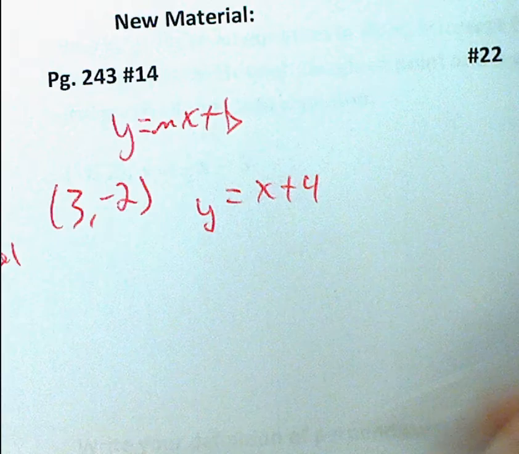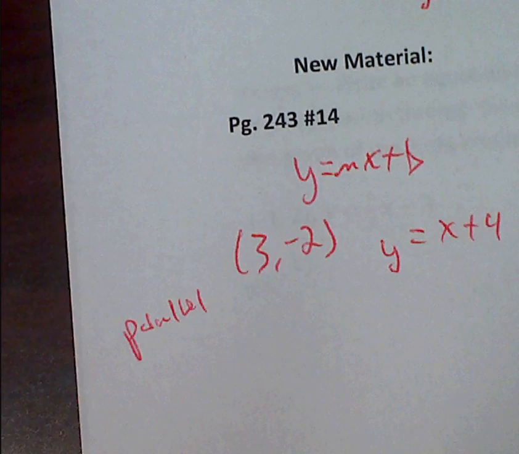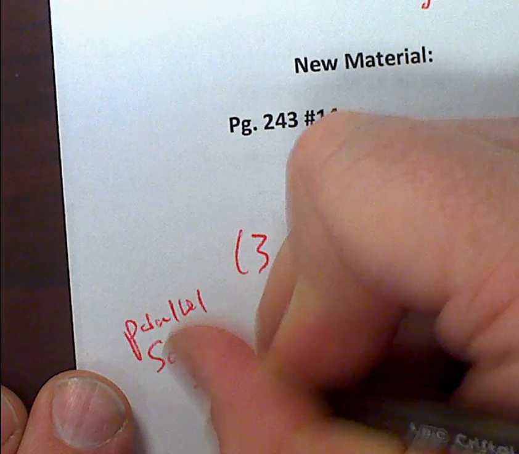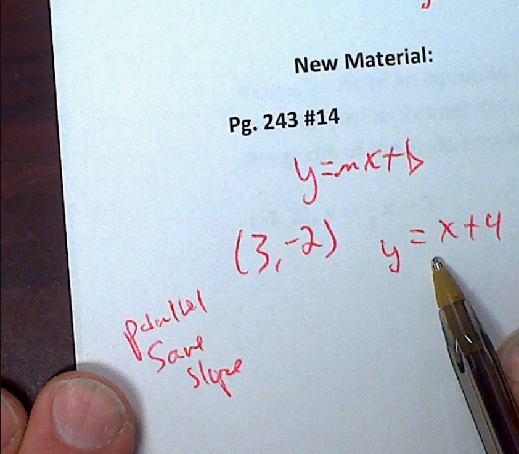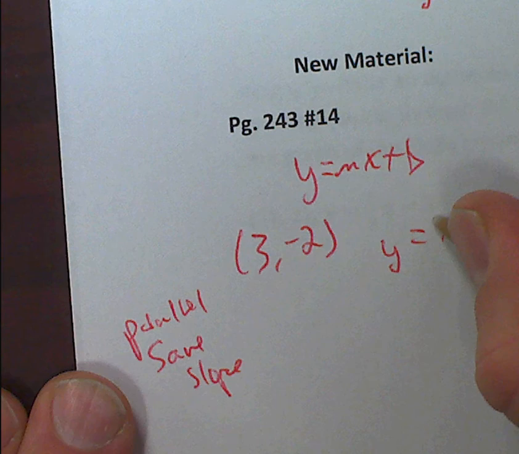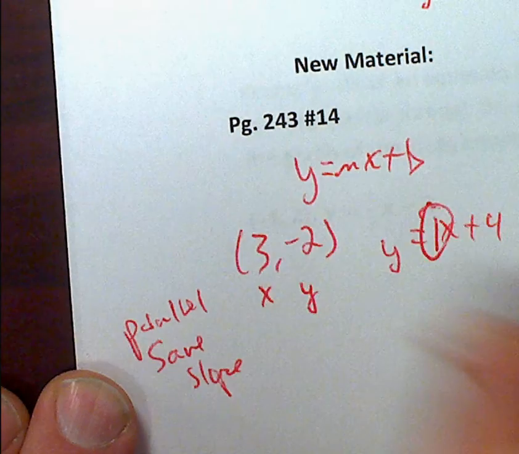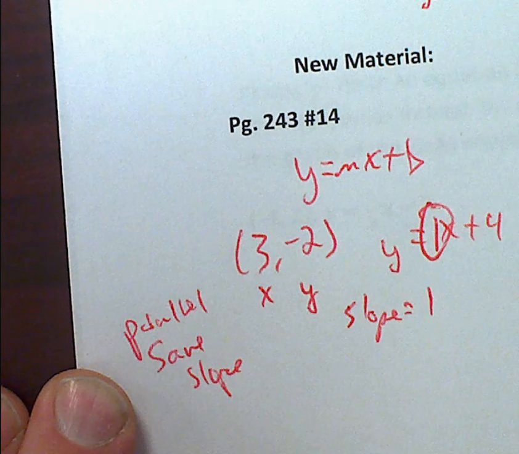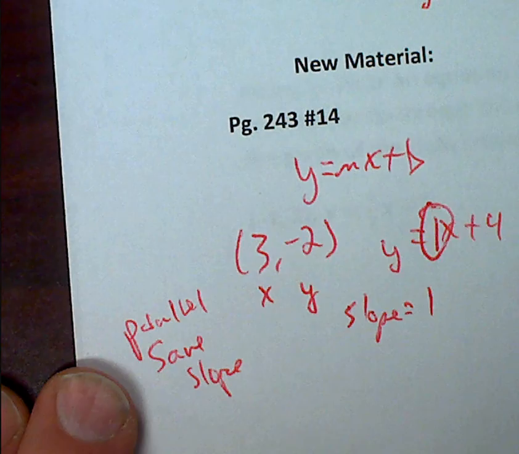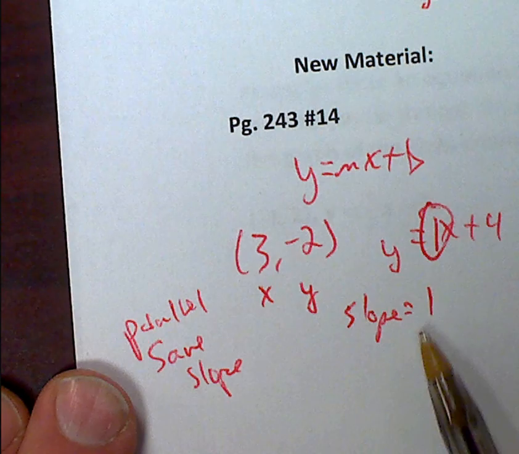In order to be parallel, I have the same slope. So I need my slope from the equation. My slope has to be 1. So I have my point and my slope is 1. Go ahead and find the equation of the line that goes through this point with that slope.